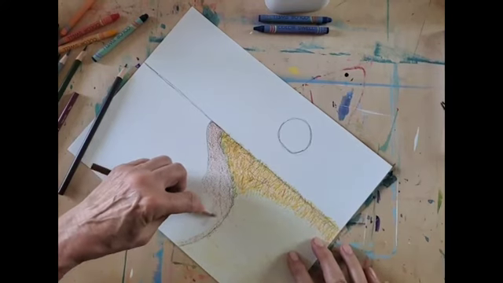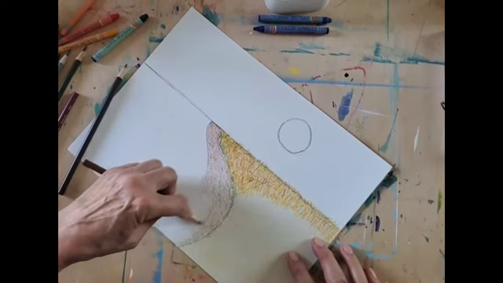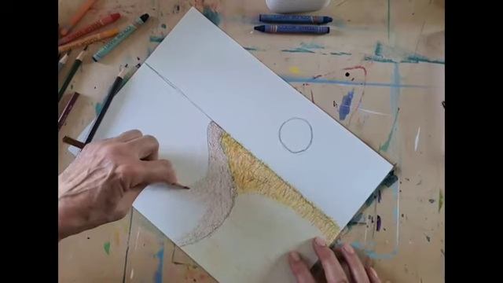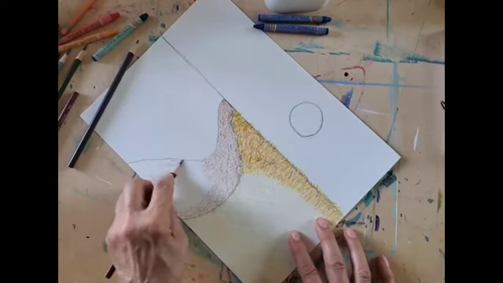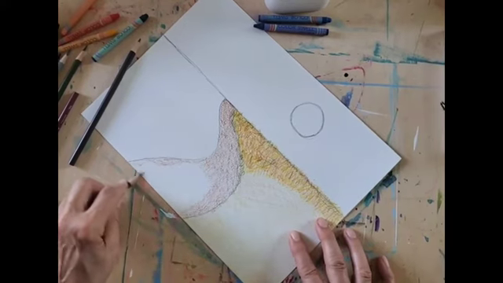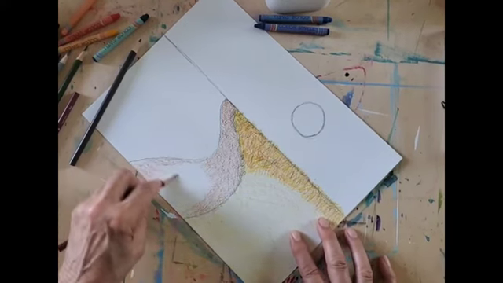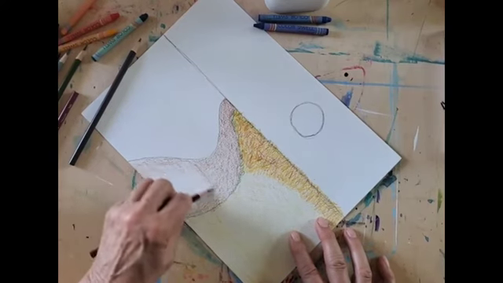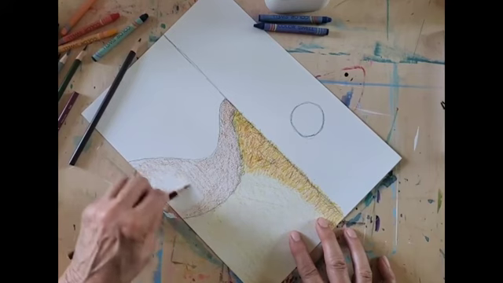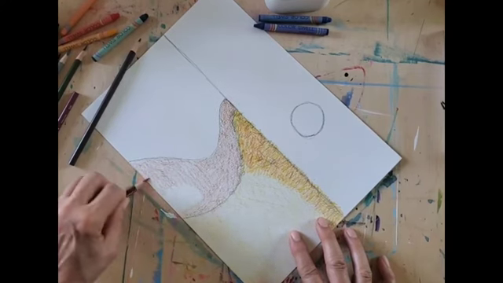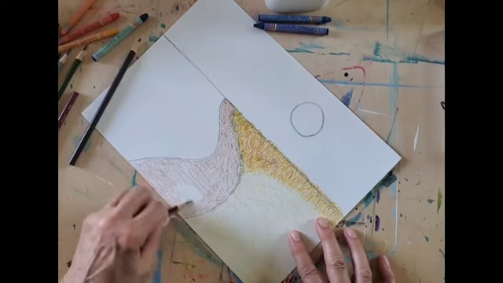Just pausing to check that my video was working. So again, we're putting our base coat down just to get some color there. Don't forget to roll your pencil around so that it doesn't get flat on one side with the lead.